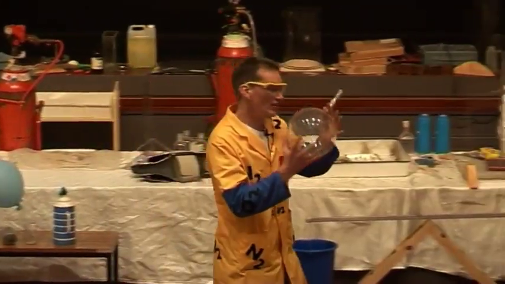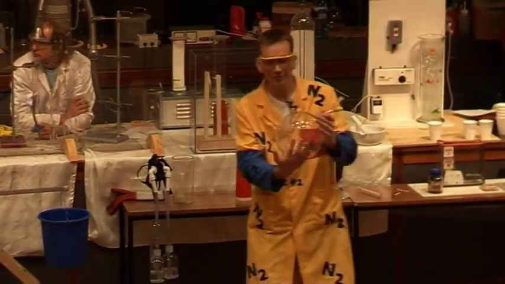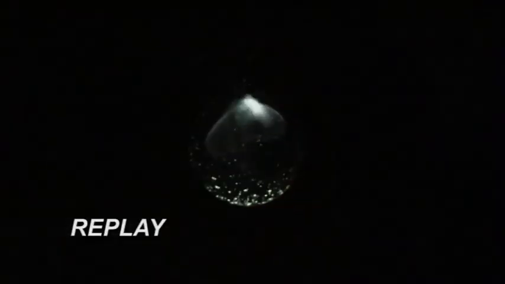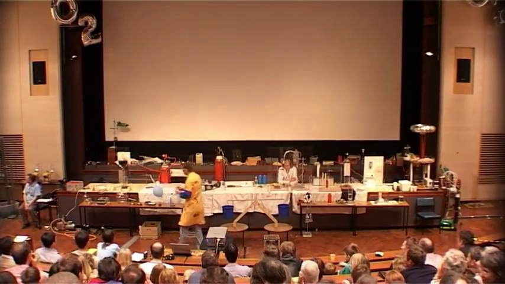And again, I've evacuated this flask, so there's nothing in here, apart from a coating of phosphorus. Now, phosphorus is very, very reactive, and when it comes into contact with the air, you may be able to see some light coming out. So I'm just going to open the tap here and let the air in, and you may see a flash of light. Very good. Okay. Thank you.